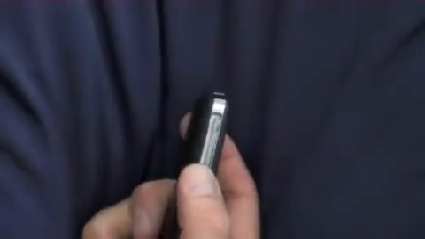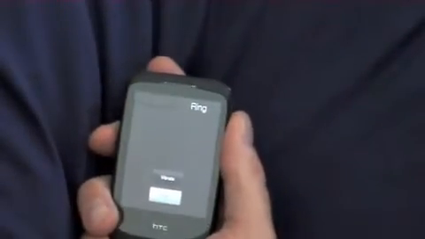It's got a volume button on the side, which is pretty good if you want to go into vibrate or silent mode. You just hold it down and it does that for you.